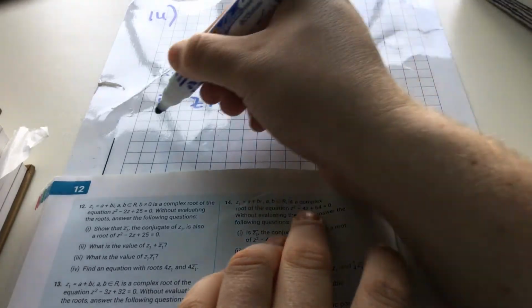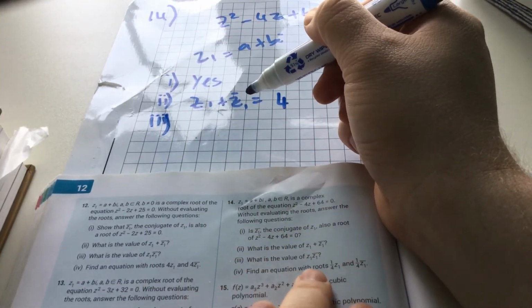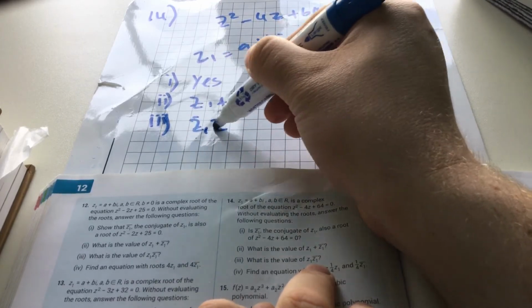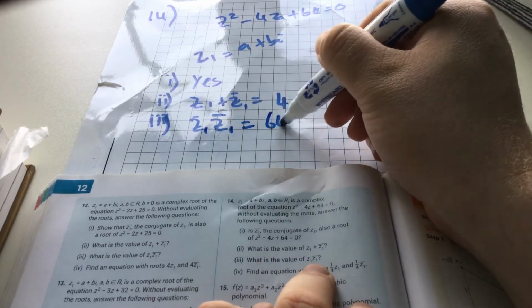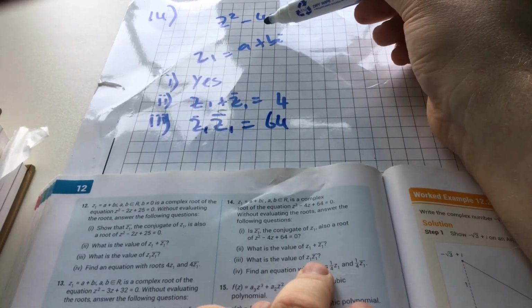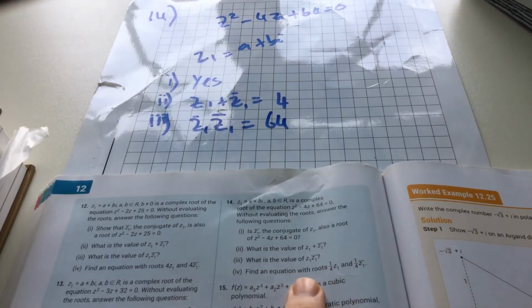So that equals 4. The next is, what's the product of the roots? Well, that equals 64. Because remember, a quadratic equation can always be written as z squared minus the sum of the roots z plus the product of the roots.